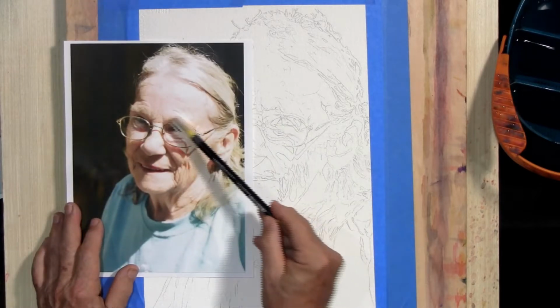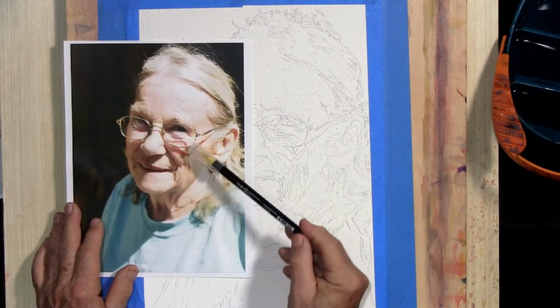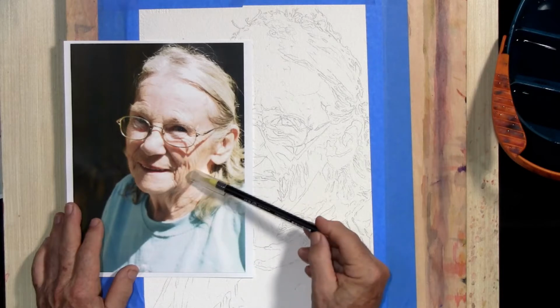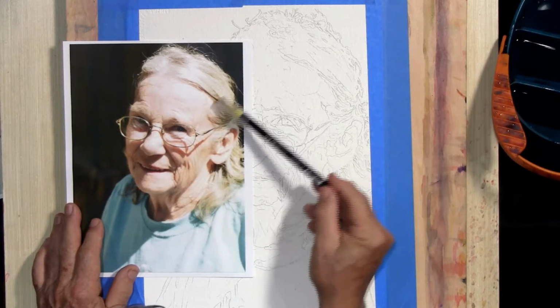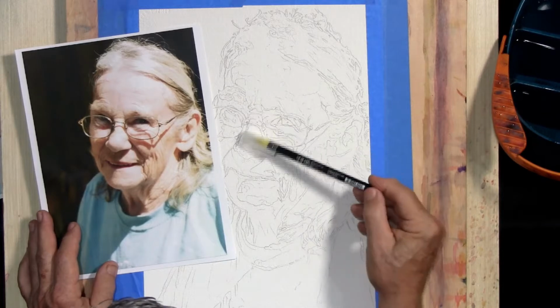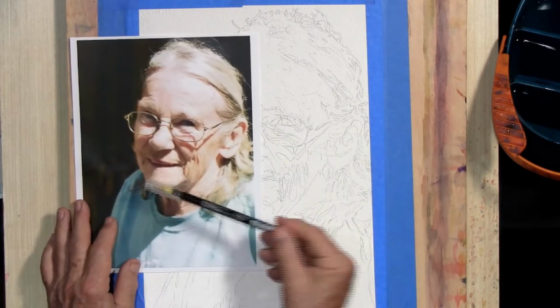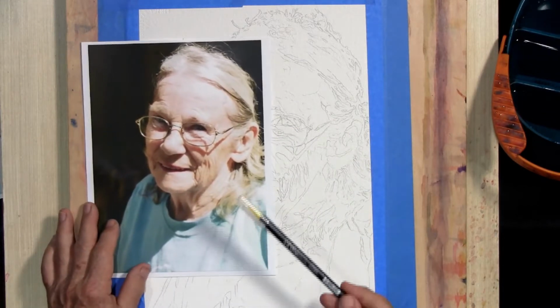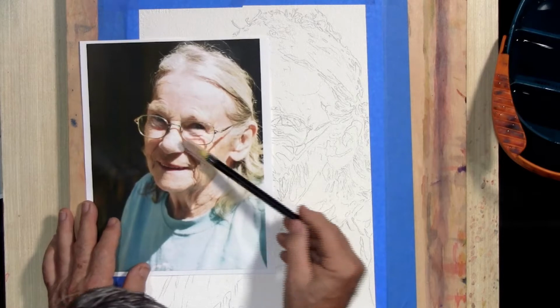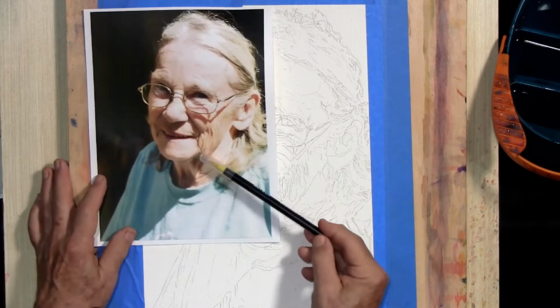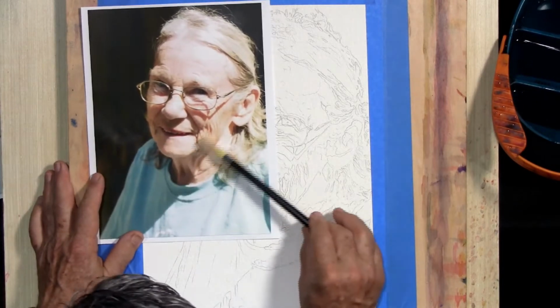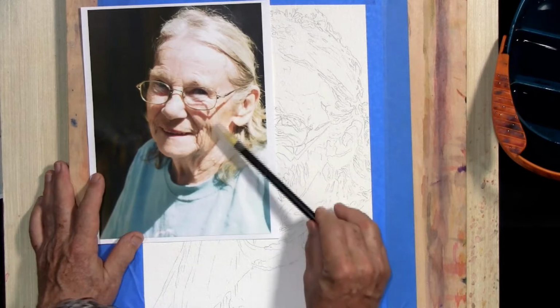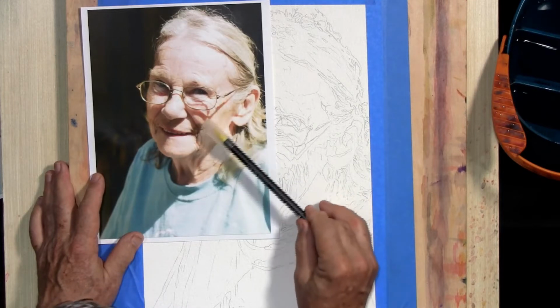I don't put in all those details. I put enough shape, and you can see I selected quite a few different shapes, but still, probably not even a third of all the shapes that are on the photograph. So what I'm looking for are the shapes that will define her, the shapes that will define her expression.